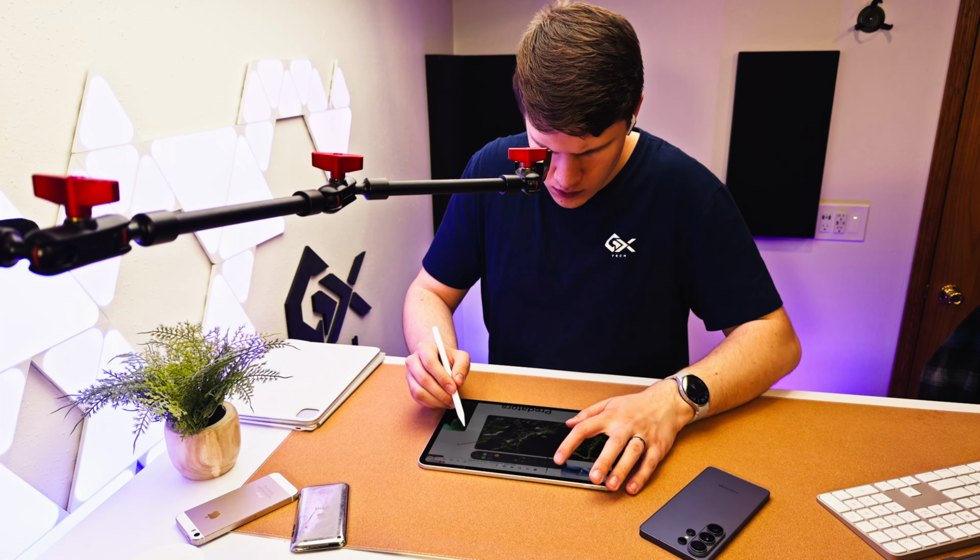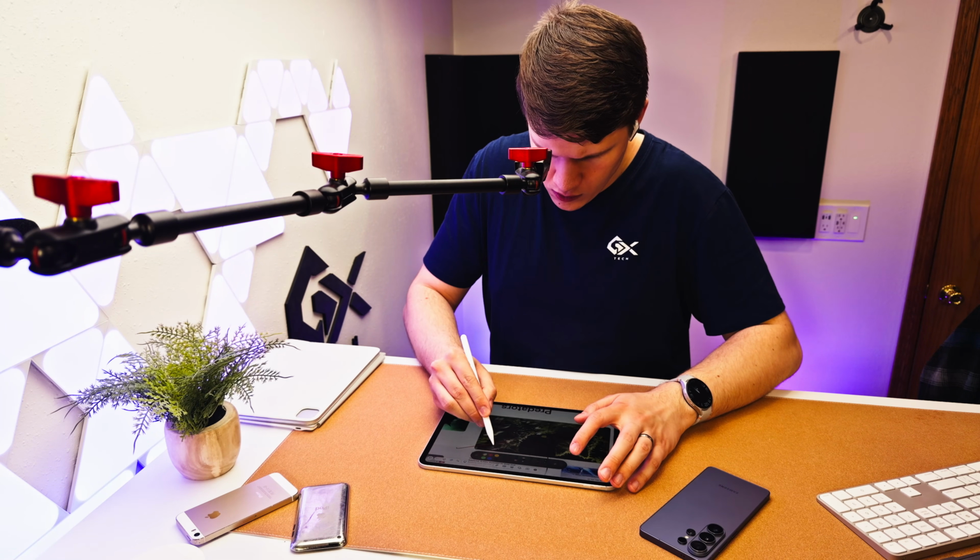Apple just updated Freeform with their new Creator Studio. But honestly, I don't think the average person is going to even notice the difference. So I've used Freeform as my go-to whiteboard brainstorming app for years now, pretty much ever since it came out. And when they mentioned they were going to update it for the Creator Studio, I was really interested to know what that was going to look like.